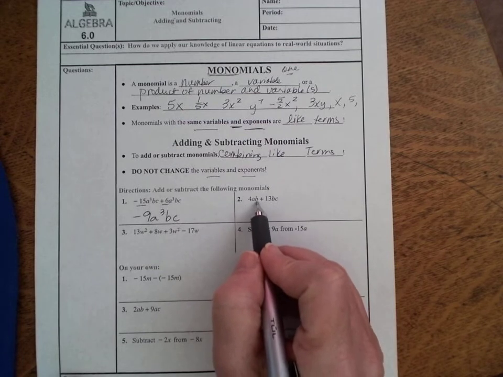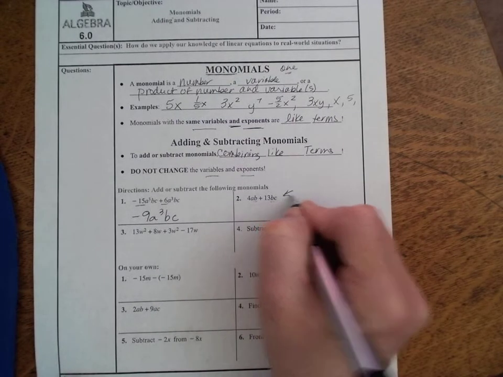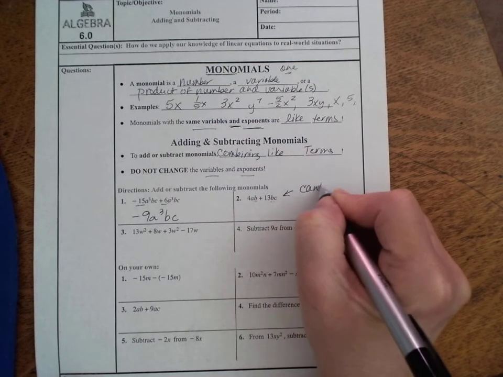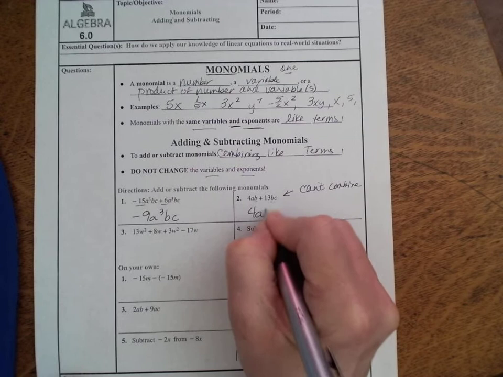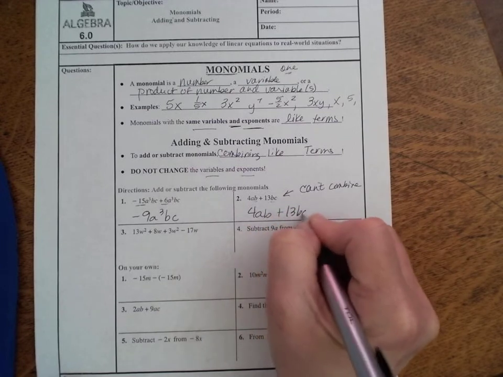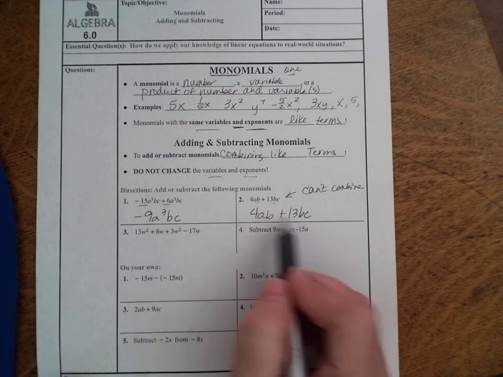Now we have 4ab plus 13bc. Okay, ab and bc, those are not the same term. You cannot combine these. So to simplify that would be the exact same thing. Don't leave it blank. Rewrite it, but this is as simplified as it can go because you can't combine them.